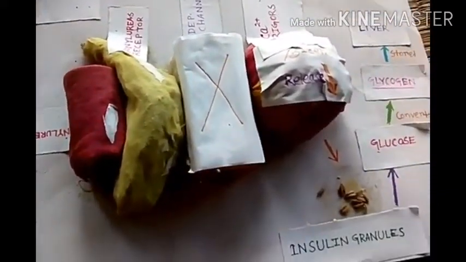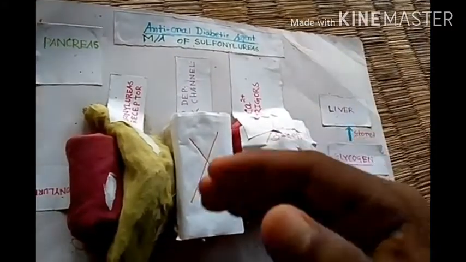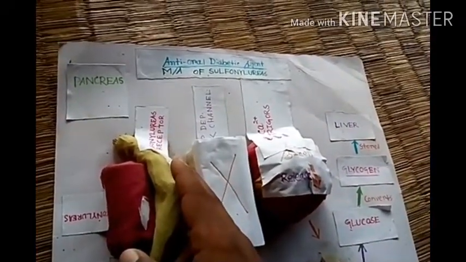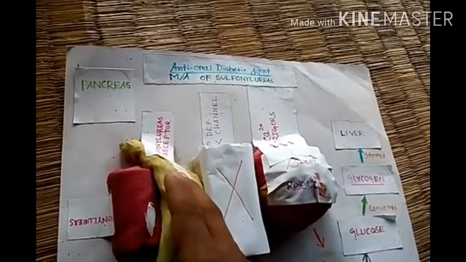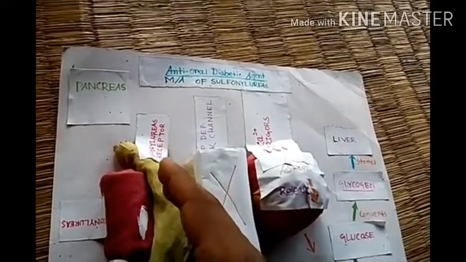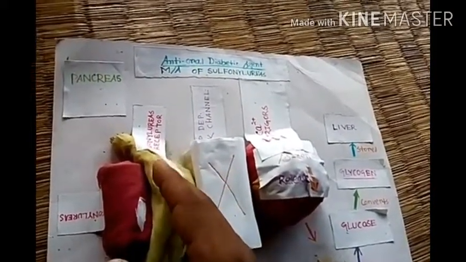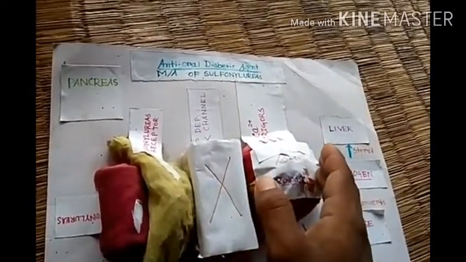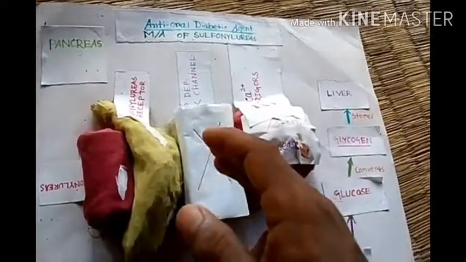I think no. After giving the sulfonylureas drug, it binds with the sulfonylurea receptor. Due to the presence of the ATP dependent potassium channel, we can see the inhibition of the attachment of the sulfonylureas with the beta cell.